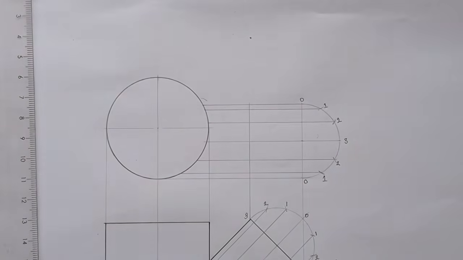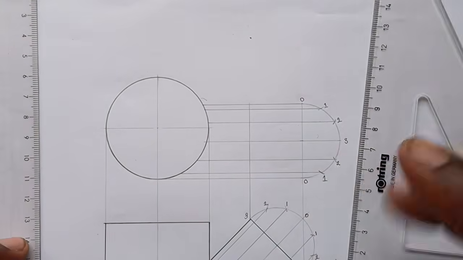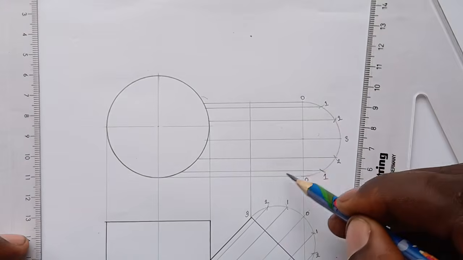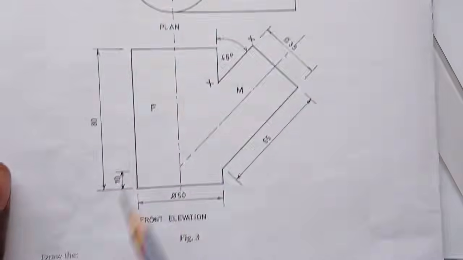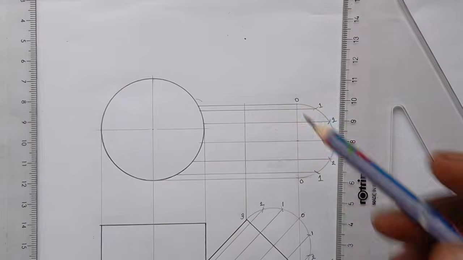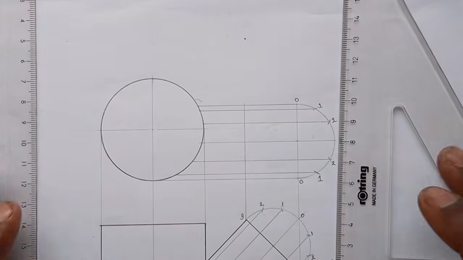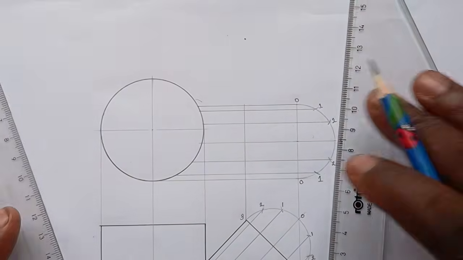Thin lines, okay? The next thing I'm going to do is draw this elliptical part of this plan, because we're actually not told to draw the complete plan. We're just asked to draw the given views and the curve of intersection, but we're just going to do that for practice purpose, just in case you come across a question that requires you to draw the complete plan. So let's just do that.